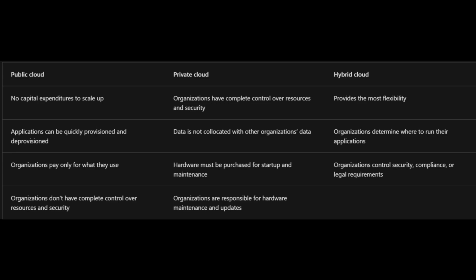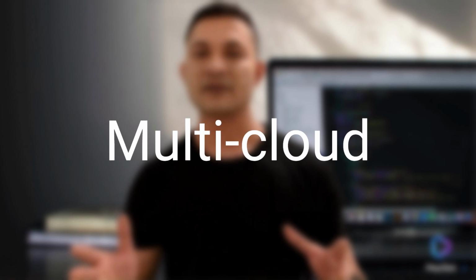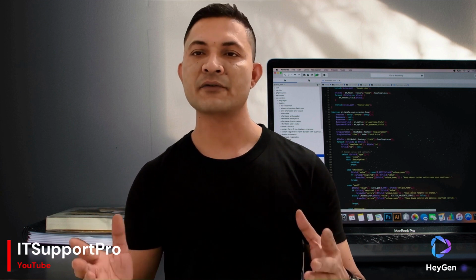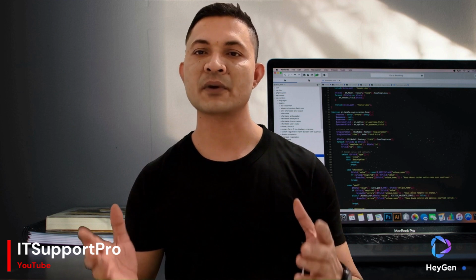A fourth, and increasingly likely scenario is a multi-cloud scenario. In a multi-cloud scenario, you use multiple public cloud providers. Maybe you use different features from different cloud providers. Or maybe you started your cloud journey with one provider and are in the process of migrating to a different provider. Regardless, in a multi-cloud environment you deal with two or more public cloud providers and manage resources and security in both environments.